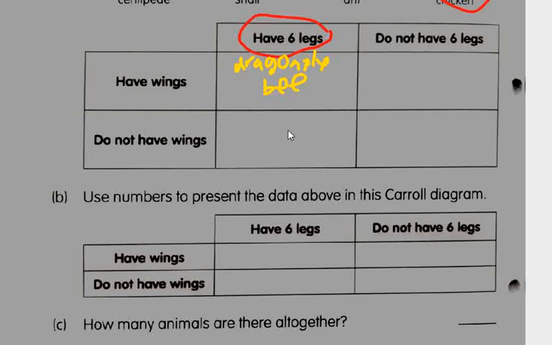Alright, so since we have written 2 animals in the first column and the first row, and there are 2 animals, right? So we just put the number here, 2.